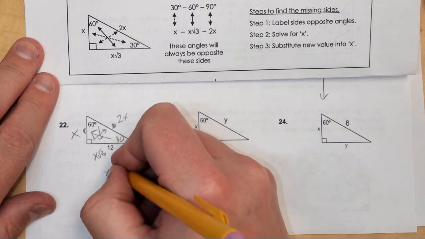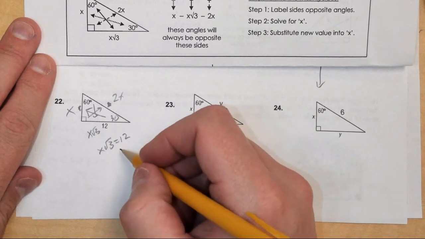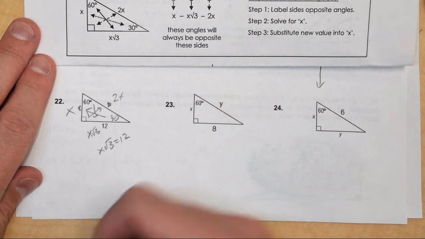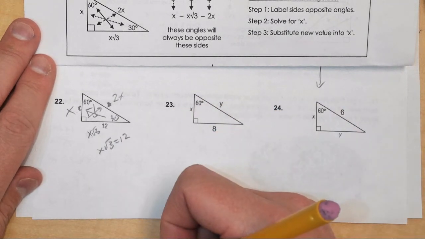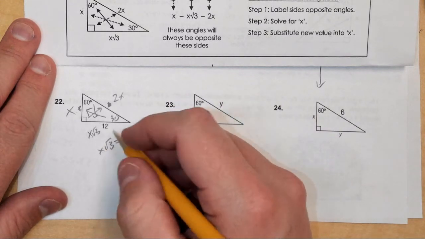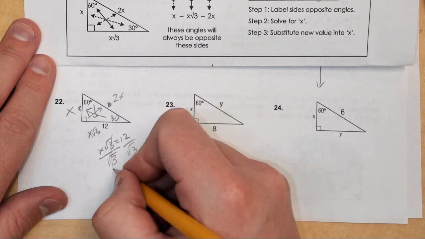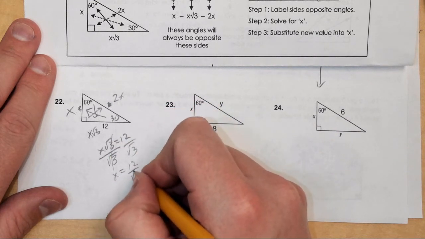So I have x square root 3 is equal to 12. And I'm going to solve this the long way, and then I'm going to tell you the shortcut. And then we'll quickly solve number 23 just using that shortcut. So again, the same idea as when we had the square root of 2, we're going to divide by the square root of 3 here instead. So x equals 12 over the square root of 3.